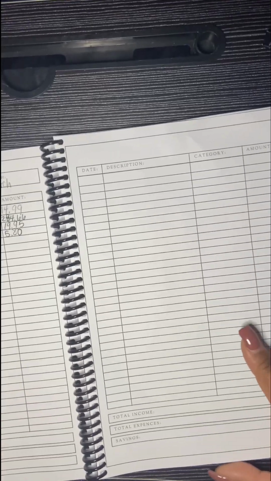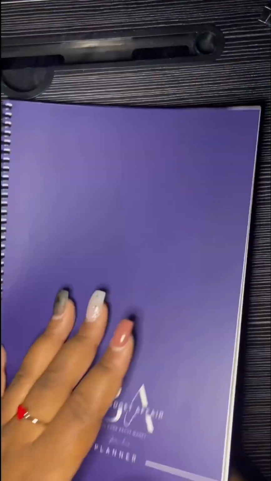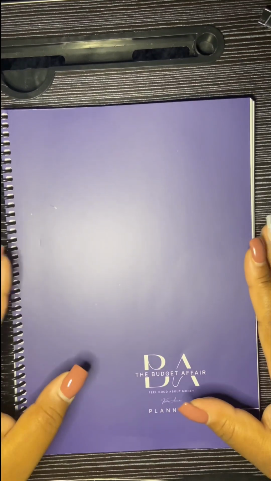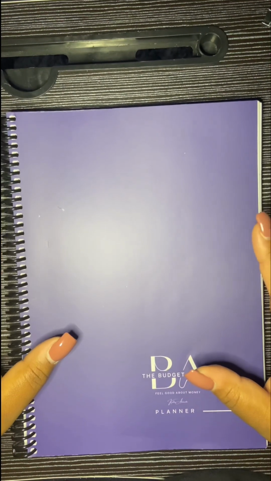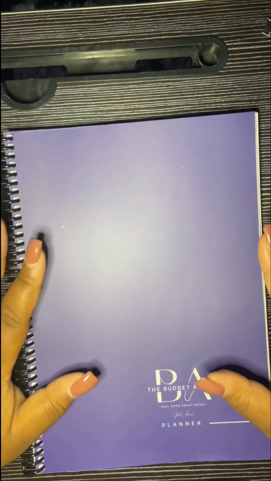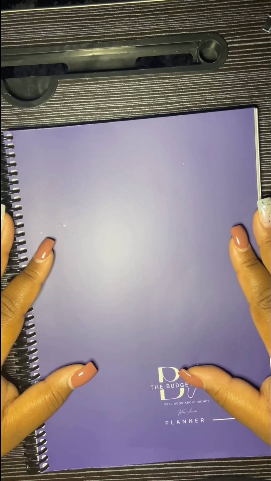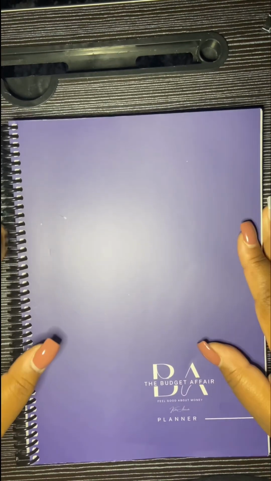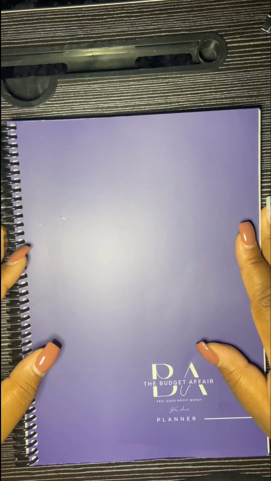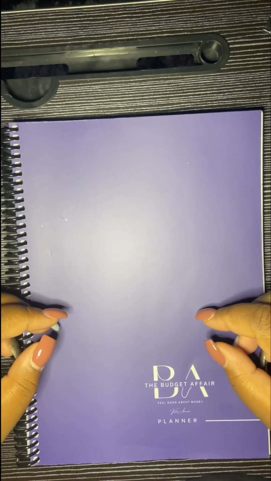So that is how I have budgeted for the month of March. I haven't budgeted in a while, so this was very refreshing, and I feel good. I feel like the bad bitch that I am, I'm just that girl. Like, what more is there to say?